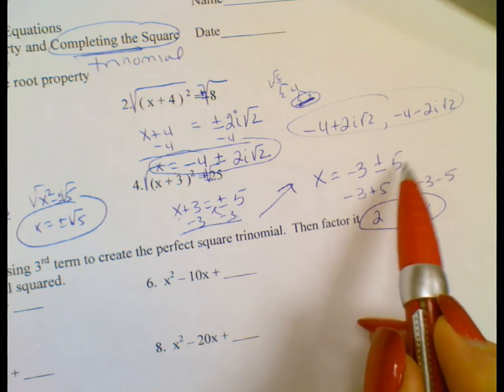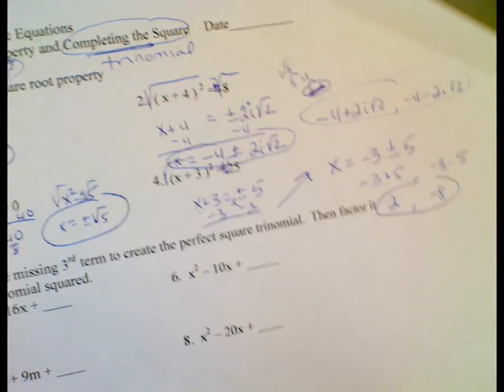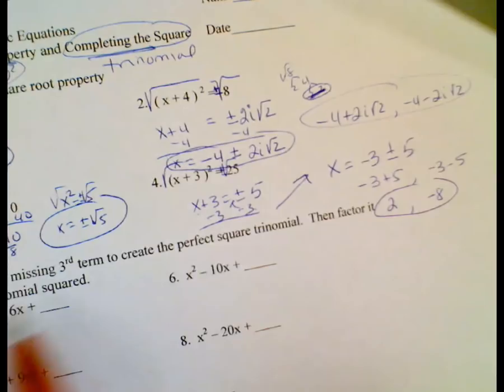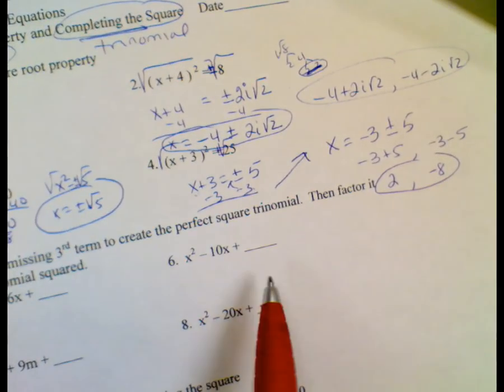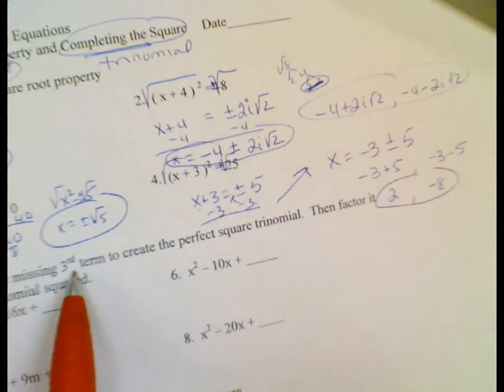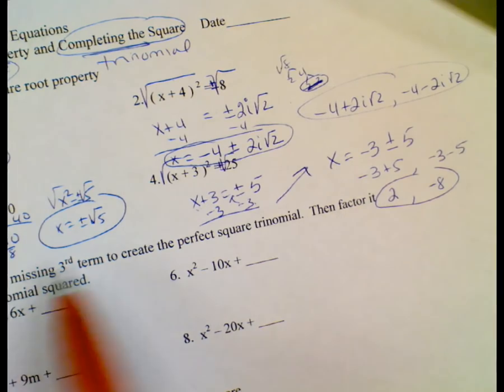That means no radical, no i's. Leave it like that. So this next step is like getting you ready. It's like a stretching exercise before you get to completing the square. This is a step of completing the square. So you're going to fill in a missing third term to create a perfect square trinomial. Then you're going to factor it as a binomial squared.